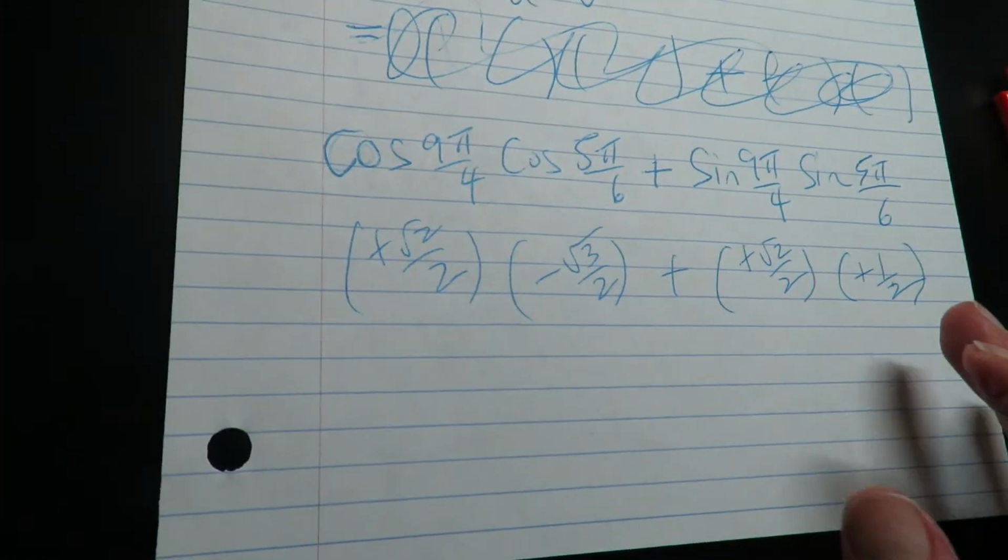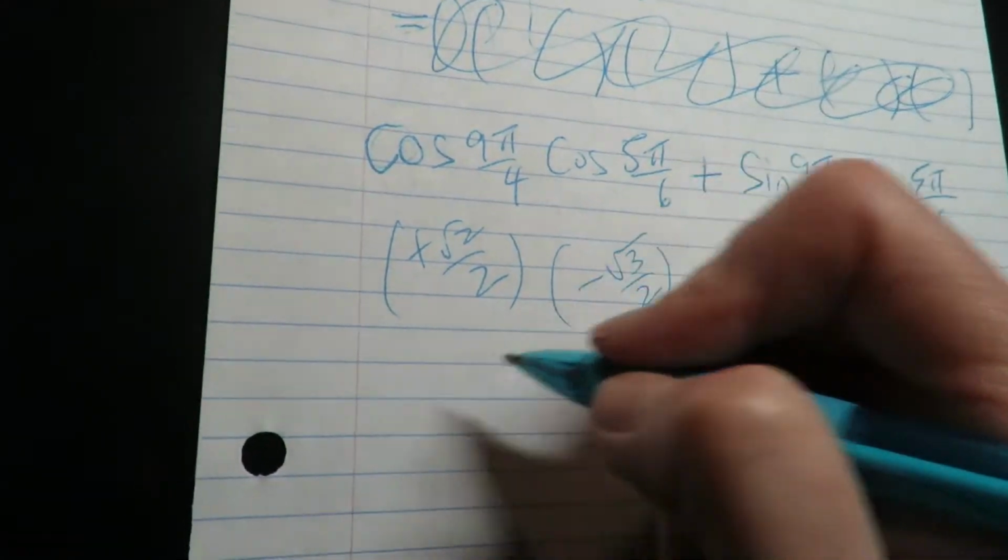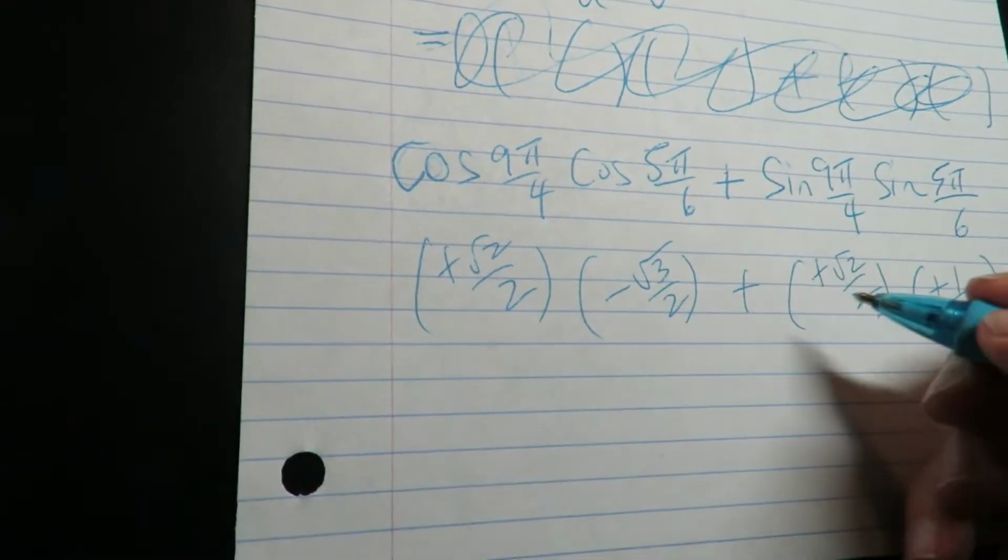Alright, I hope you guys can still see. Alright, now let me multiply. I might have to turn off my phone, it keeps beeping.